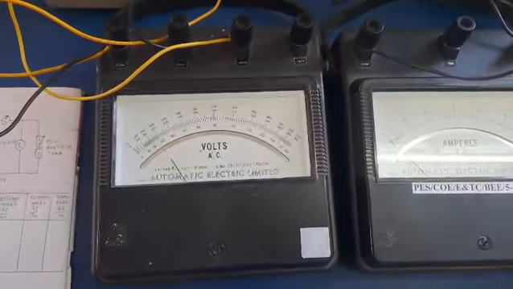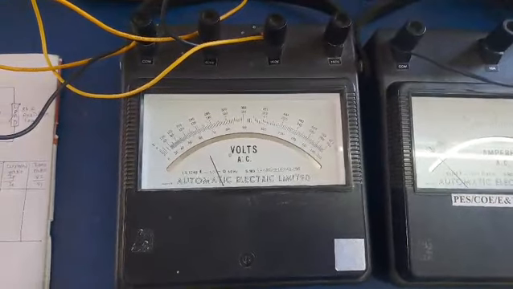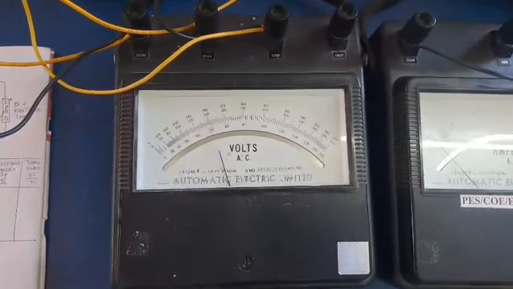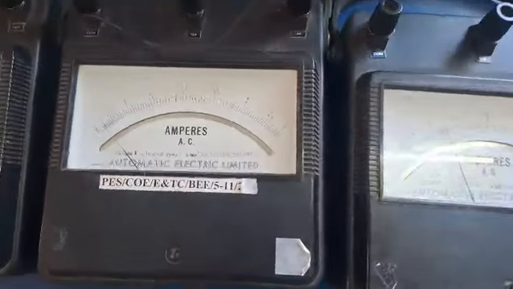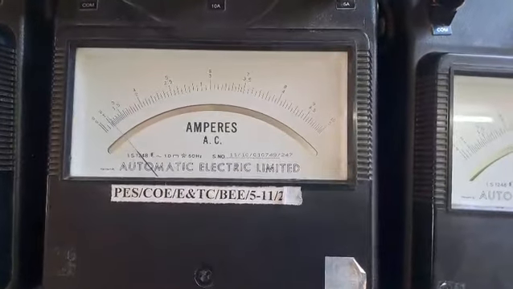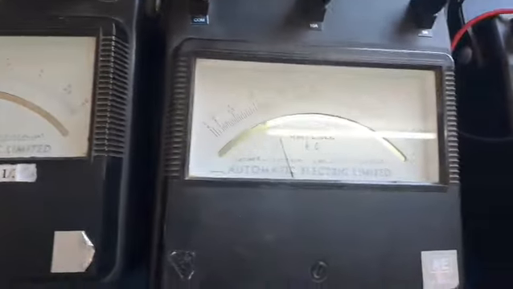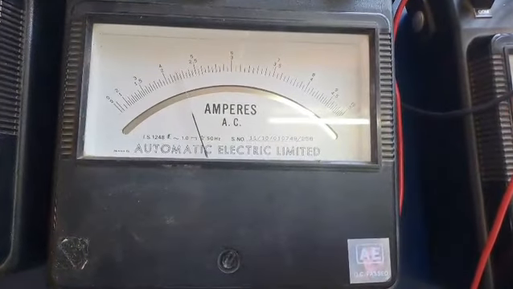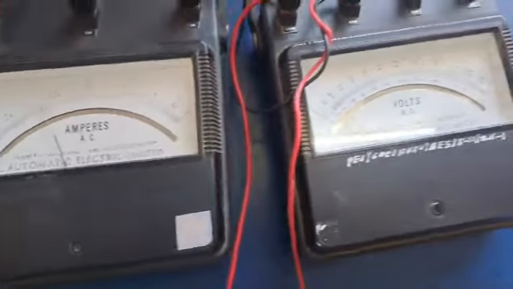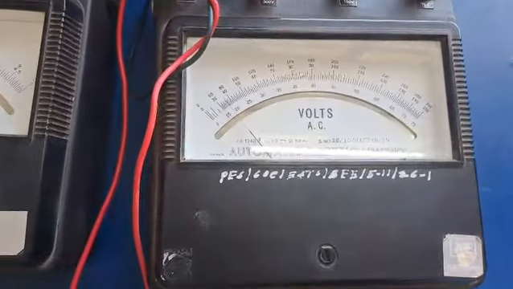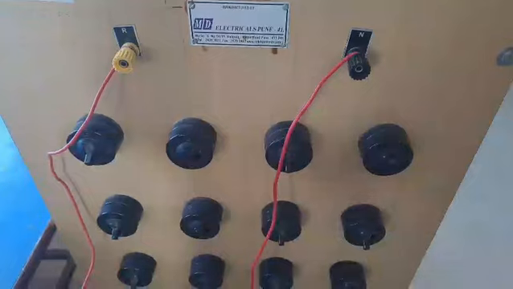Then for the third reading we set the voltage at 150 volts. The current flowing on the primary side is 1.1 ampere, the current on the secondary side is 2.25 ampere, and the voltage on the secondary side is 74 volts.